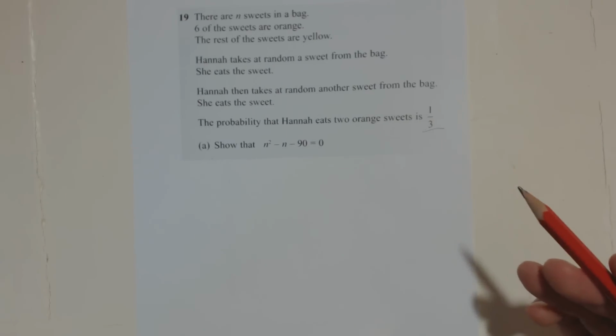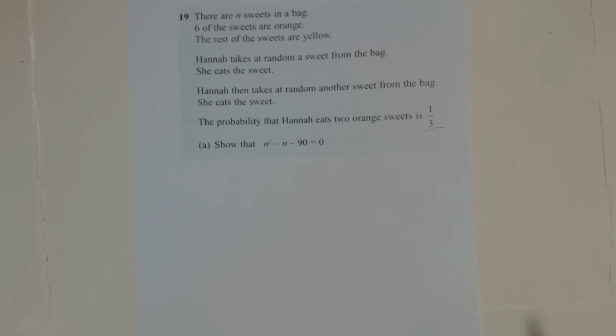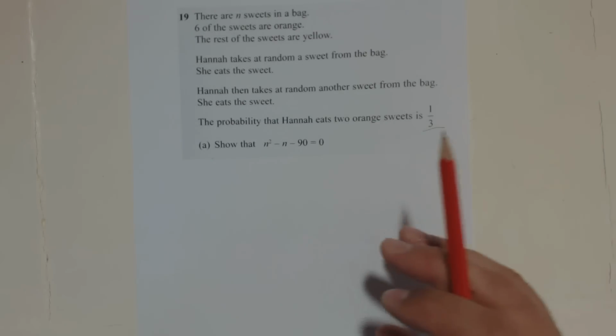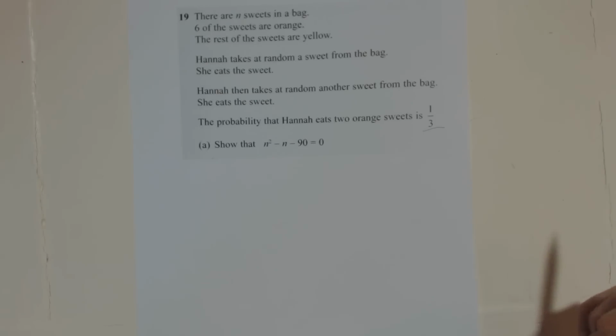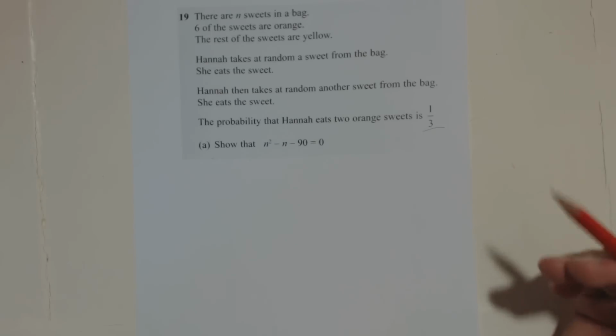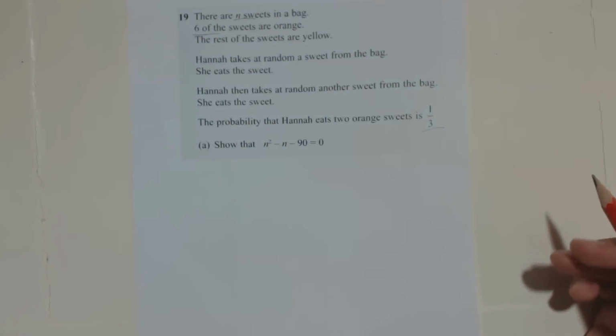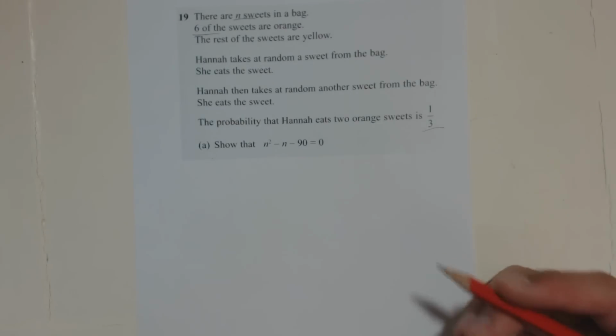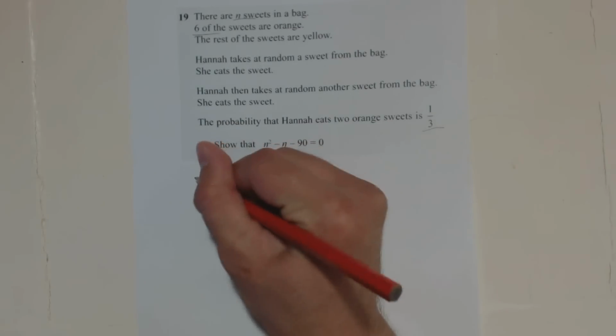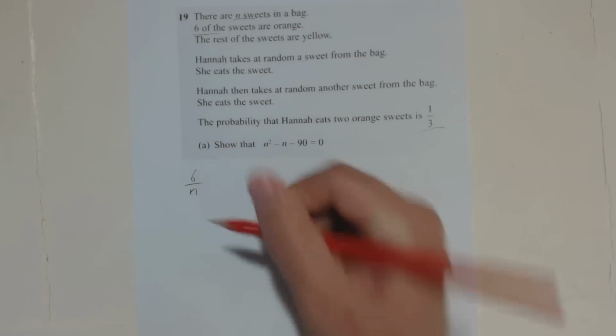So, the probability of getting two orange sweets is the probability of getting one, then multiplied by the probability to get the second one. So, if there's n sweets in a bag, 6 are orange. So the probability of getting an orange sweet the first time is obviously 6 over n.